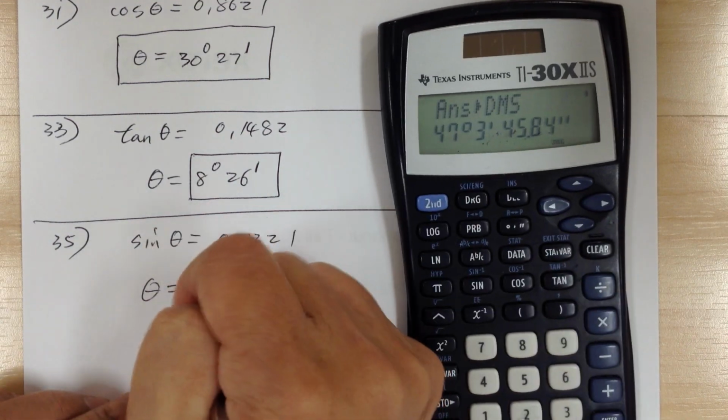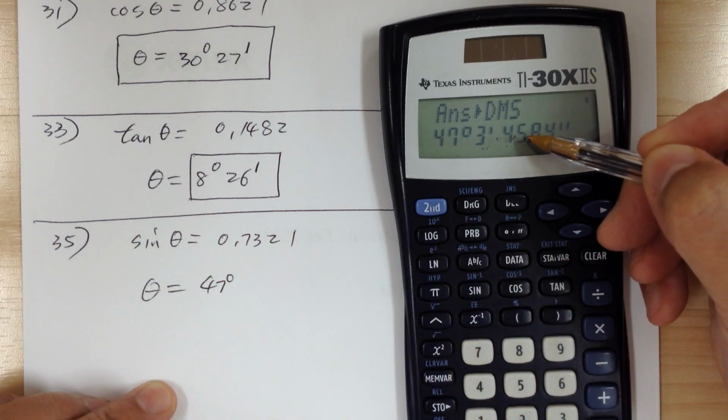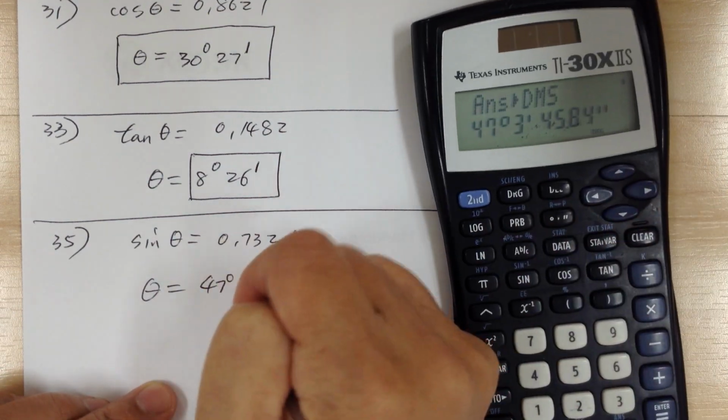And this will give you 47 degrees. Again, this is more than 30 seconds, so you will round it up. So it'd be 4 minutes.